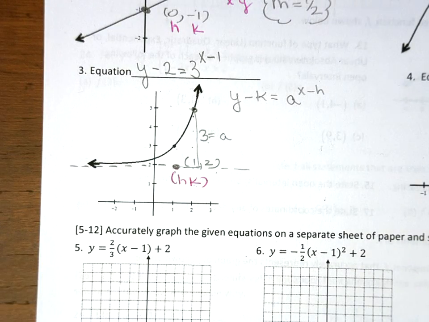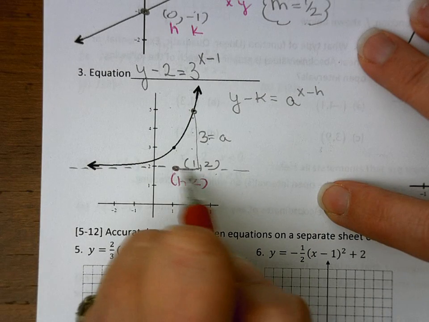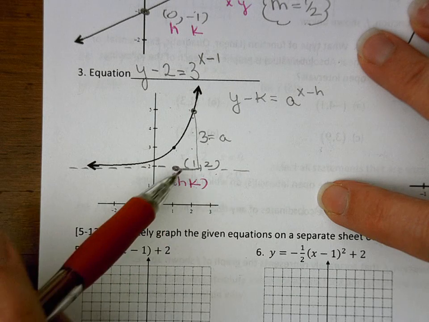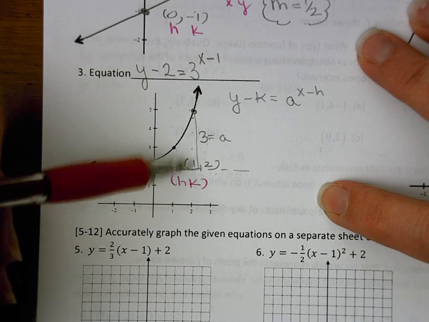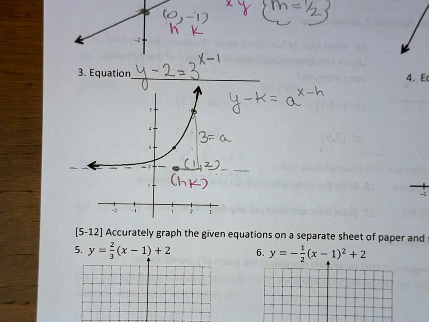Okay. All right, so just a reminder, whenever we find a, it's always over 1, right? We can't go over half or over 2 or over 3. It's always over 1 and then up however many. So it took me 3 units to get to my function, so then a would be 3.